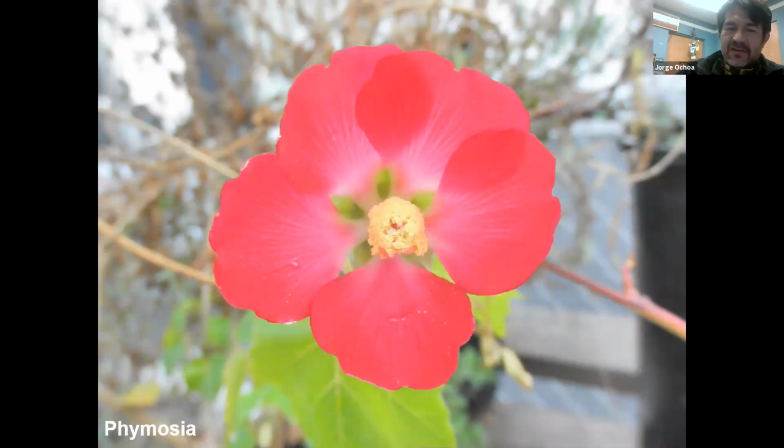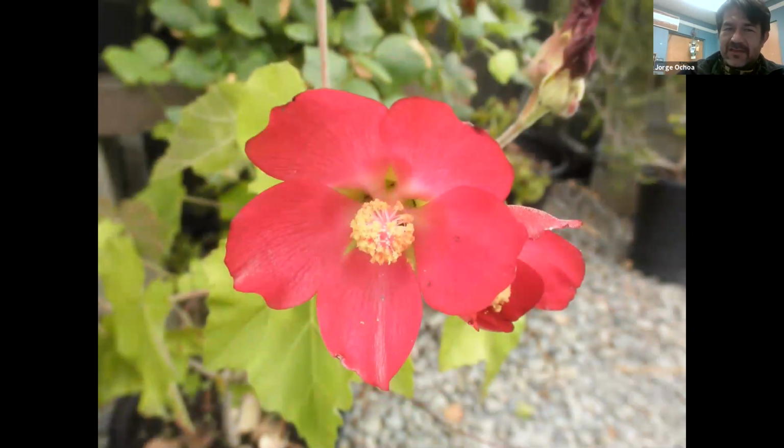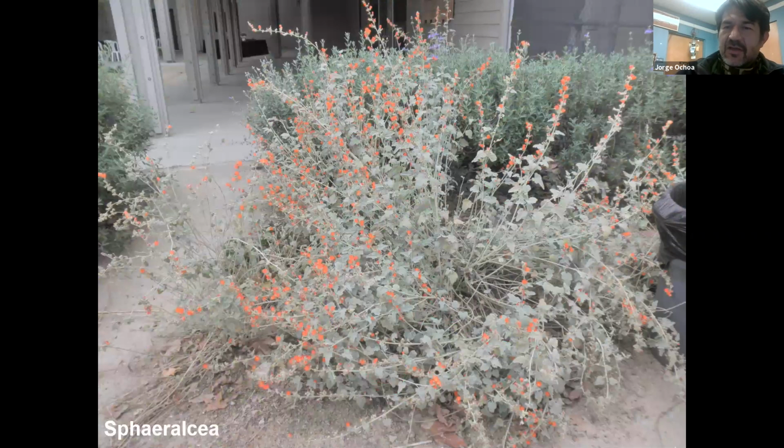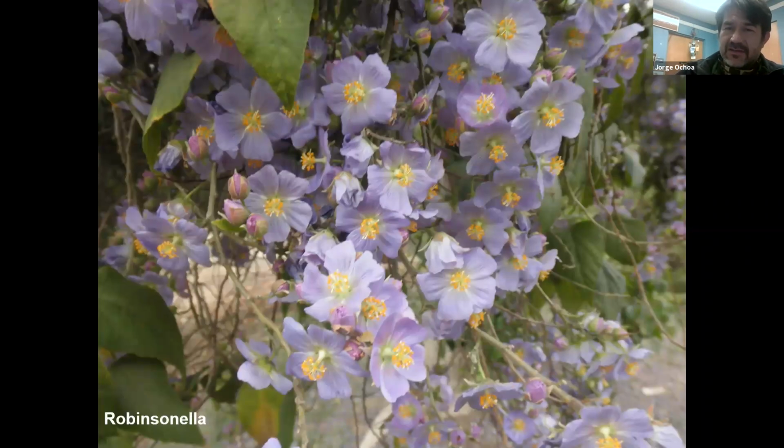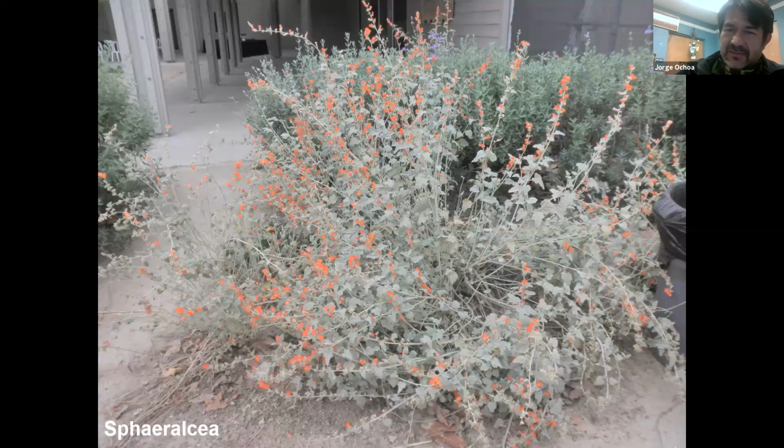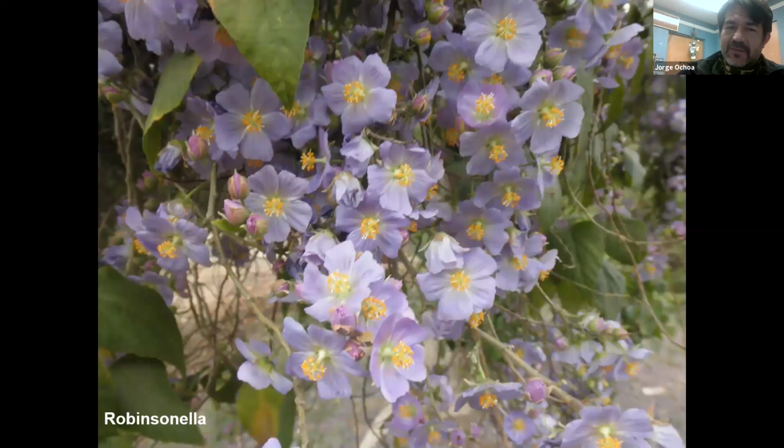Or Phymosia, which is another one native to California. And there's the flowers. Or if you happen to be heading towards the desert, it is very common to see desert mallow, Sphaeralcea ambigua, just along the road. So very popular. It is a dominant plant in that community. So this are also becoming very popular.